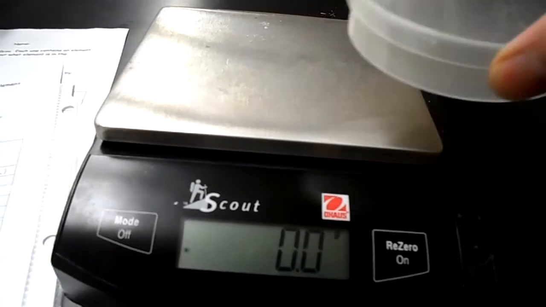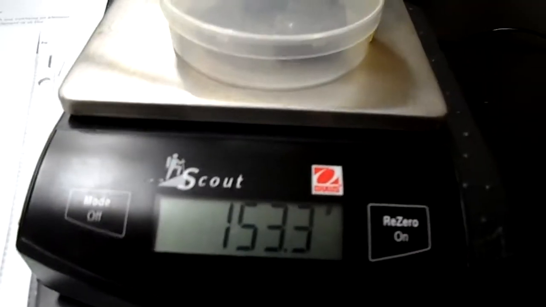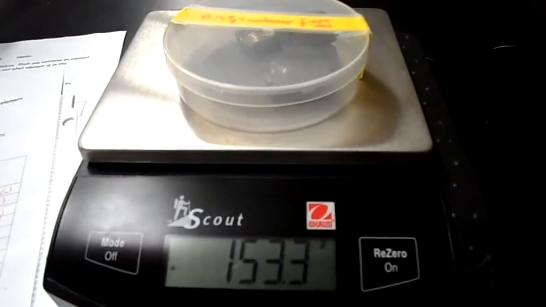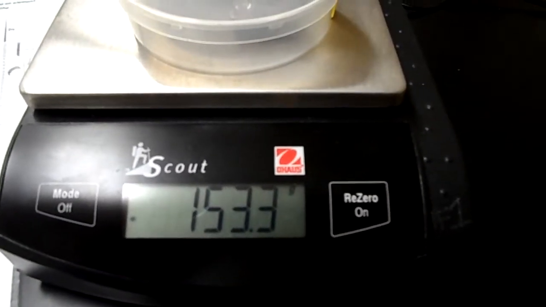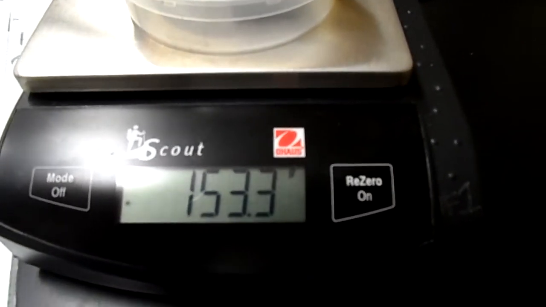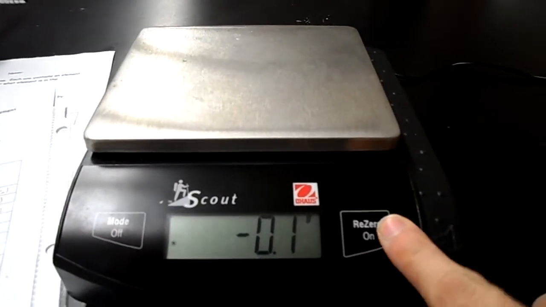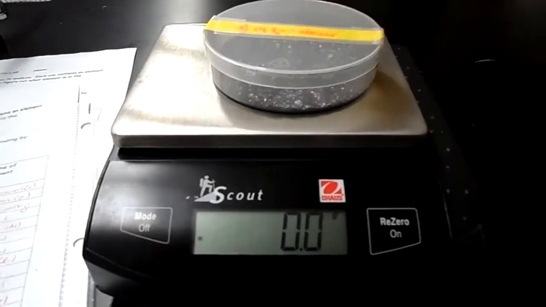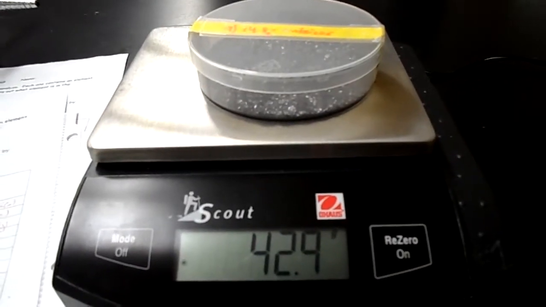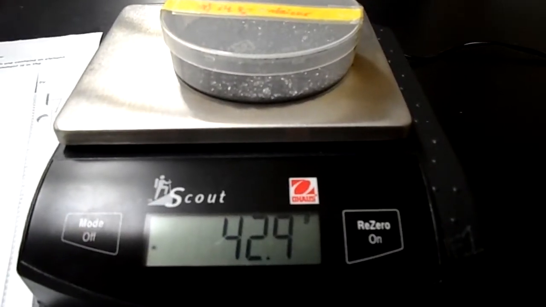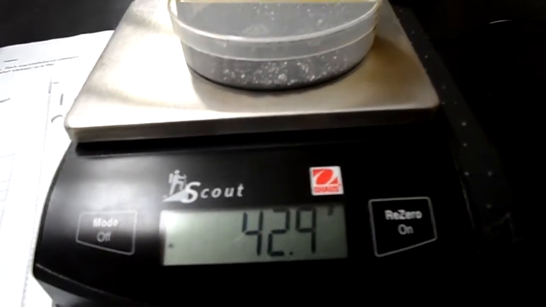All right, element 8, kind of a heavy one. The container is 14.9 grams. And you can see on the scale, container plus element, 153.3 grams. This one also has a molar conversion, and that molar conversion is 0.659 moles. So what element is this? All right, element 9. The container is 14.8 grams. You can see on the scale, container plus element is 42.9 grams. So which element is this?